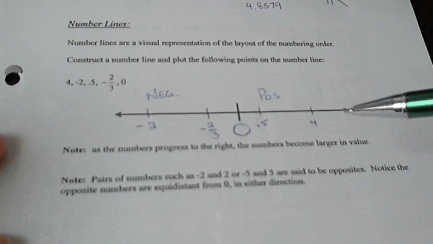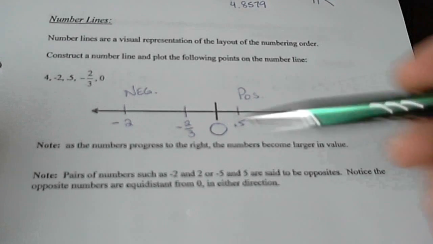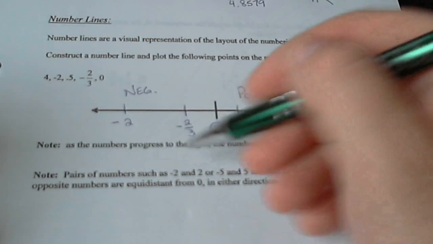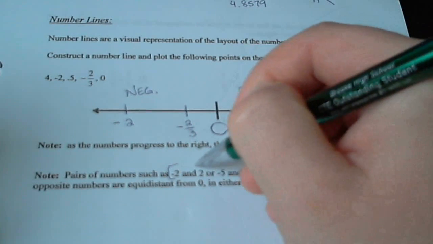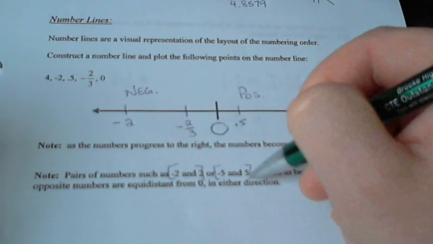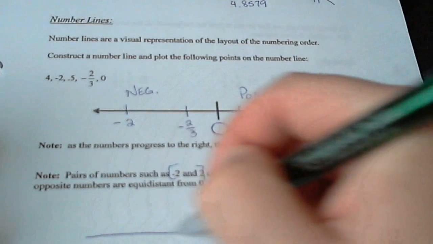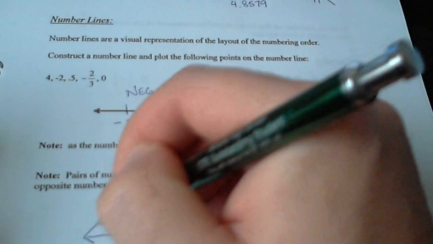The last little idea we need to talk about in our review of how numbers work is that pairs of numbers such as -2 and 2 or -5 and 5 are said to be opposites. Opposite numbers are equidistant from 0 on the number line.